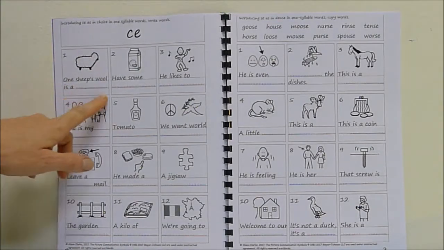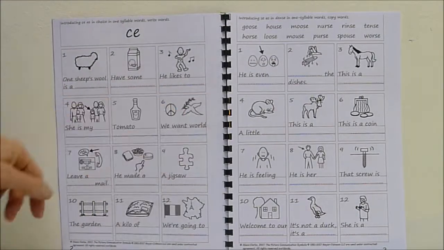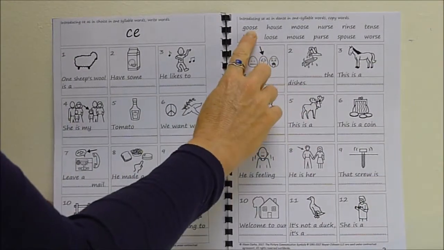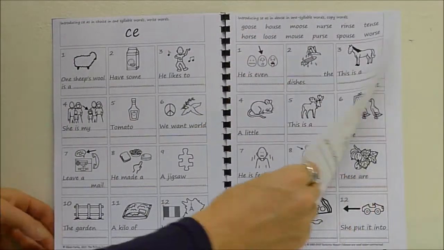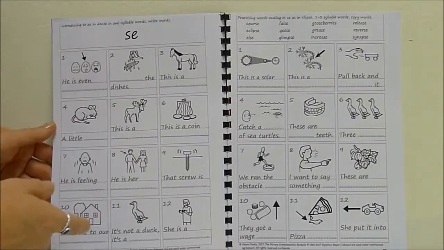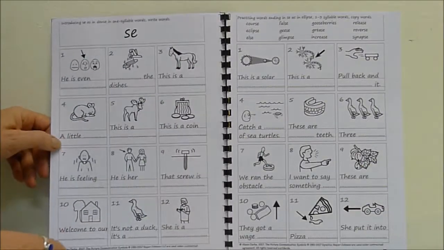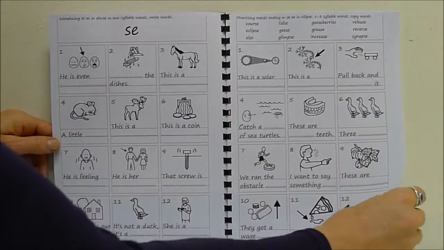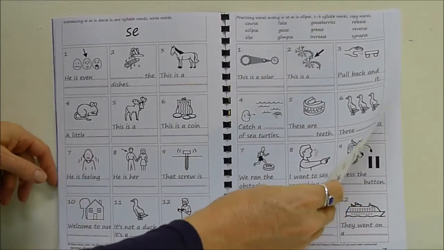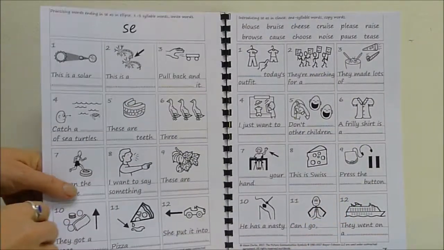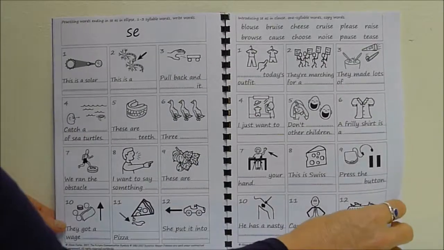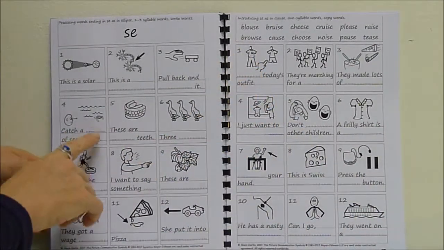One sheep's wool is a fleece, have some juice, he likes to dance. Then C with an SE: house, moose, nurse, rinse. So the same thing, copy the words and then write them yourself and remember how to spell them. Then more: course, increase, grease, gooseberries, release. Copy them down, write the whole words yourself, and put them into sentences.